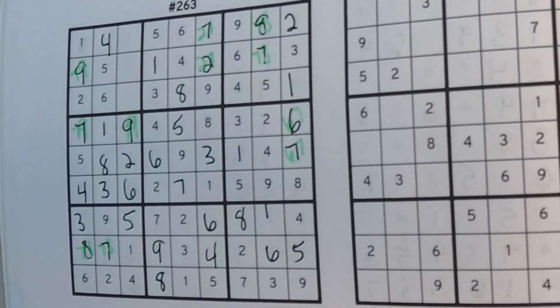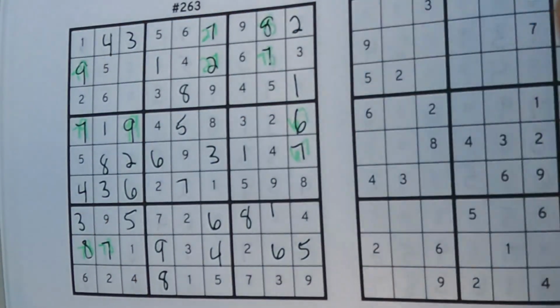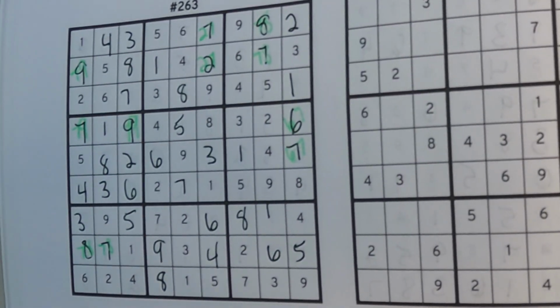And for this box now, we're missing 3, 7, and 8. We've got 7 and 8 here, so this is our 3. 7 here, so 8 and 7. And there we have it for today's puzzle.